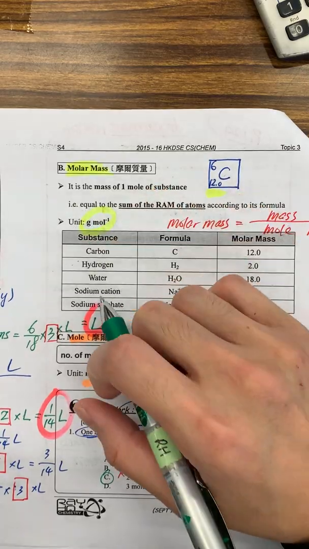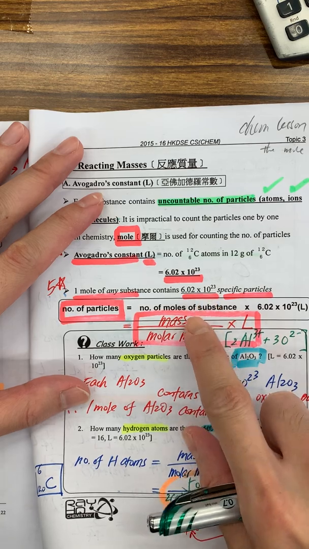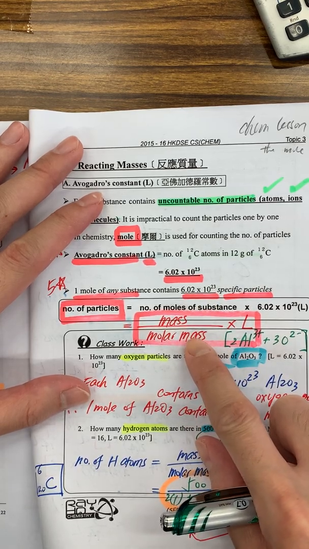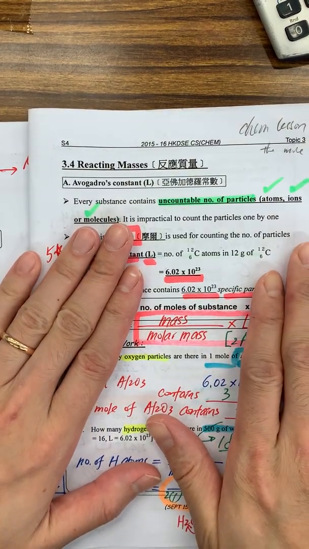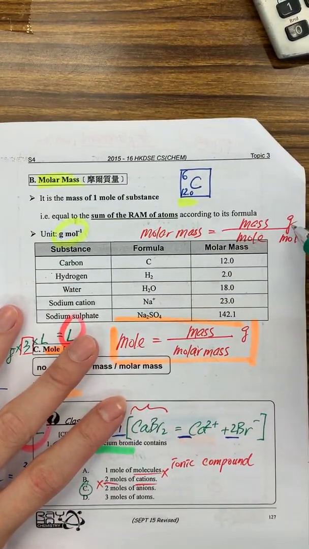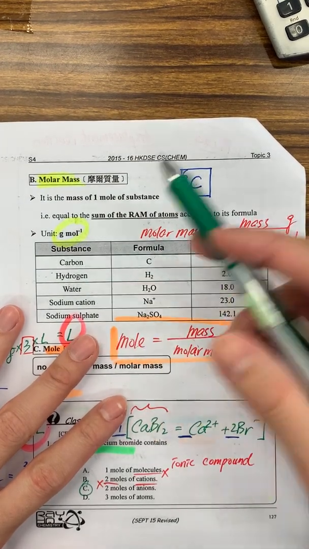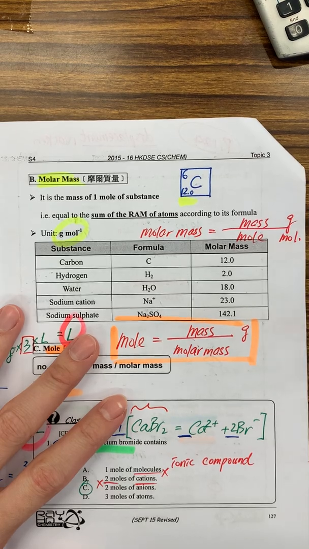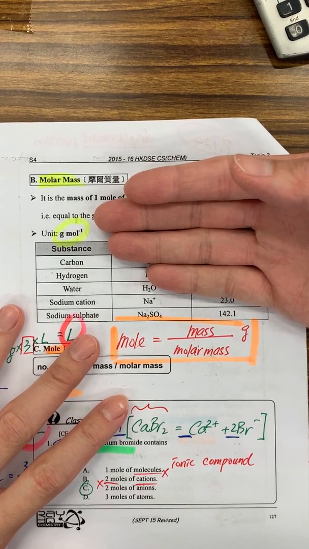Okay? Now, because you learned that mole equals mass divided by molar mass, right? If we write this formula, mole equals mass divided by molar mass, then molar mass will be equal to mass over mole. Mass is gram, mole is mol. So obviously the unit will be gram per mole. If you are familiar with the formula, actually no need to memorize the unit. Your memory is limited. Don't waste it.